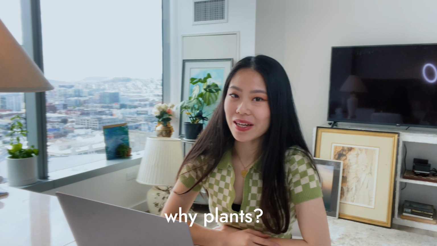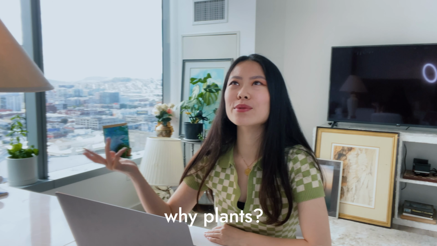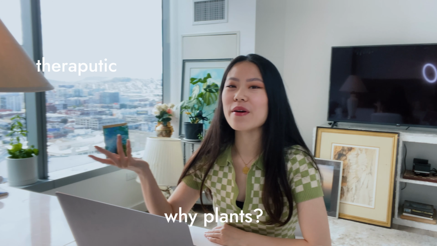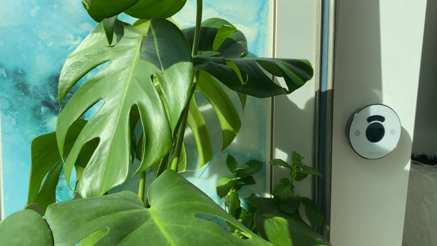That spice is so good. So I started getting plants from my last job because I was really stressed out, and plants just felt like some sort of natural therapy for me. I started off with this monstera in the background, and since then I just got super addicted.